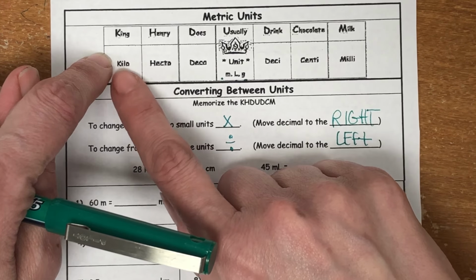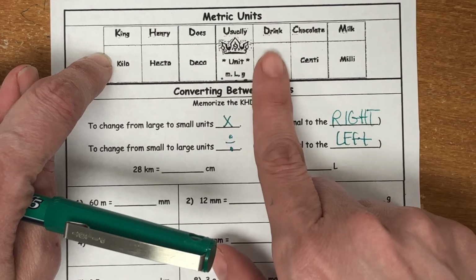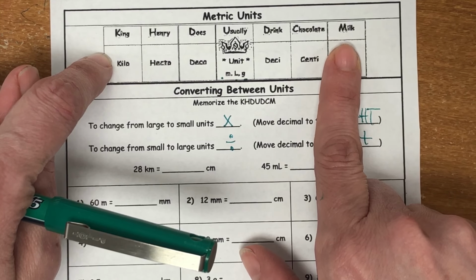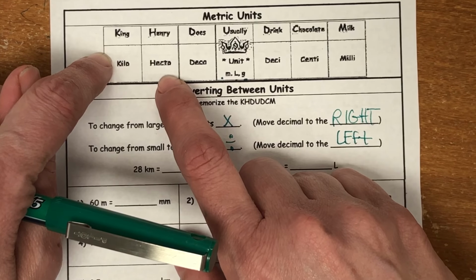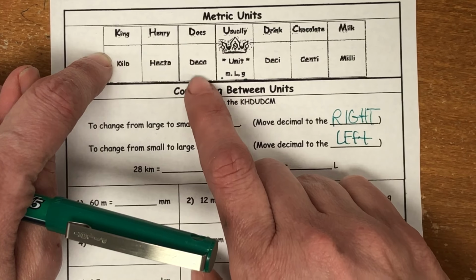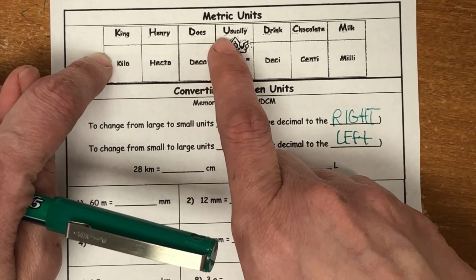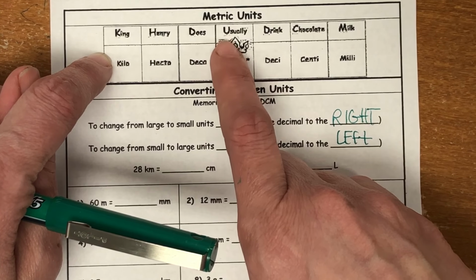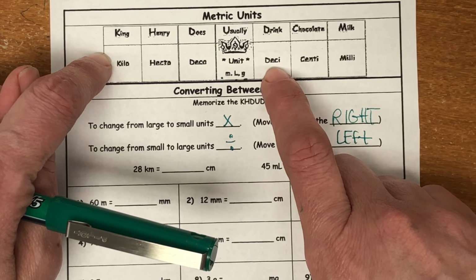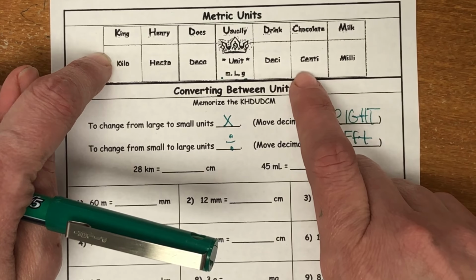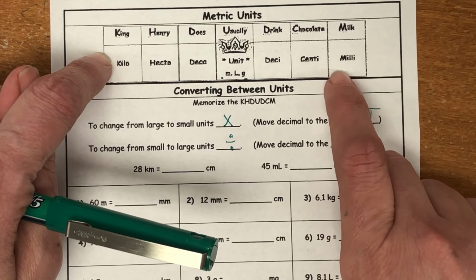So I'm going to use the phrase King Henry does usually drink chocolate milk. K stands for kilo, H stands for hecto, D stands for deca, U stands for your unit or base unit, the D in drink stands for deci, the C in chocolate stands for centi, and the M in milk stands for milli.